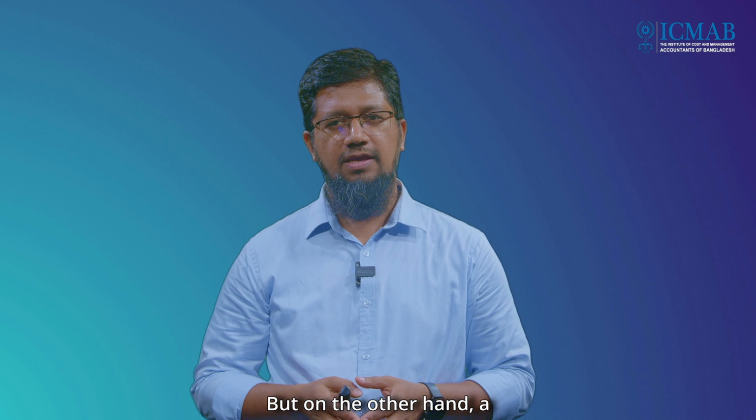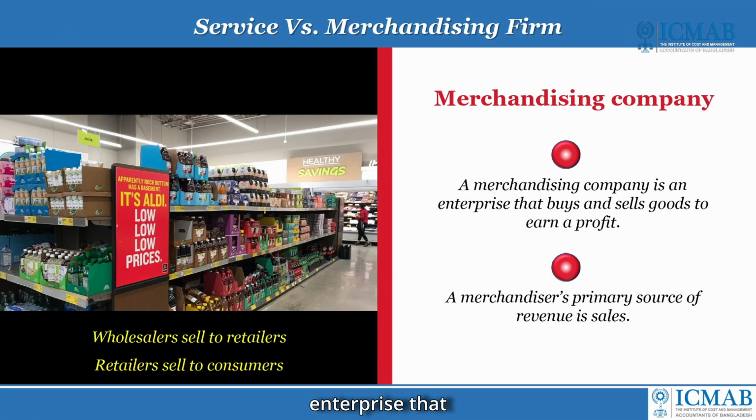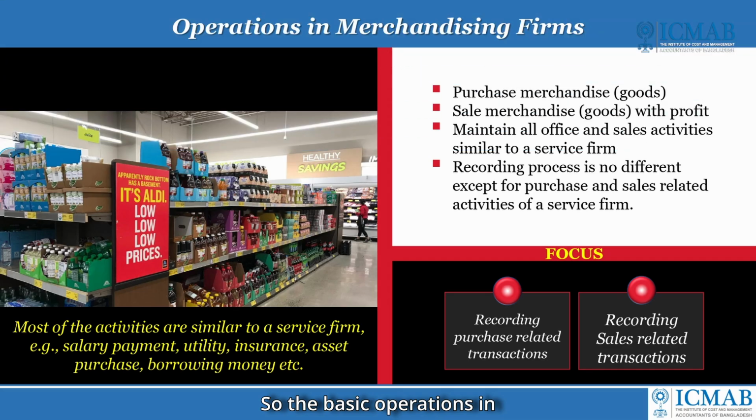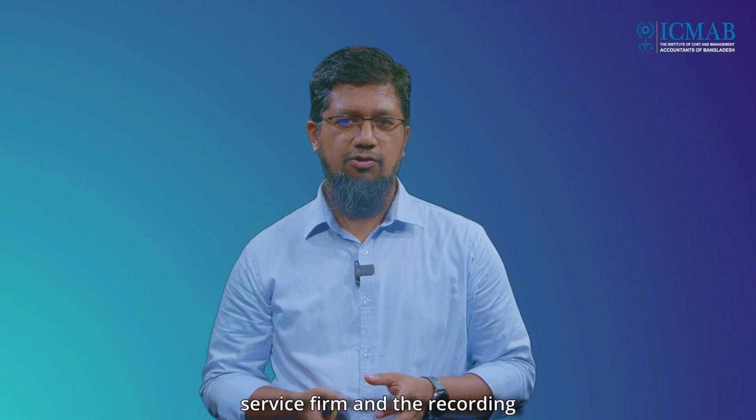But on the other hand, a merchandising company is an enterprise that buys and sells goods to earn a profit. And a merchandiser's primary source of revenue is sales. So the basic operations in a merchandising firm are that it purchases merchandises, that means it purchases goods, and sells merchandises with profit, and it maintains all office and sales activities similar to a service firm, and the recording process has no difference except for purchase and sales related activities of the service firm.